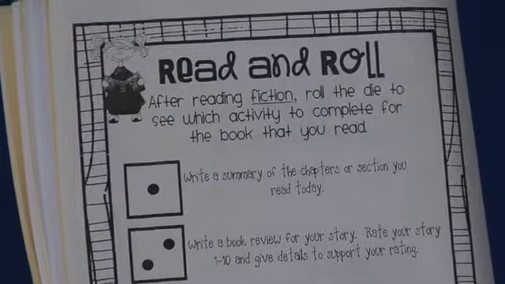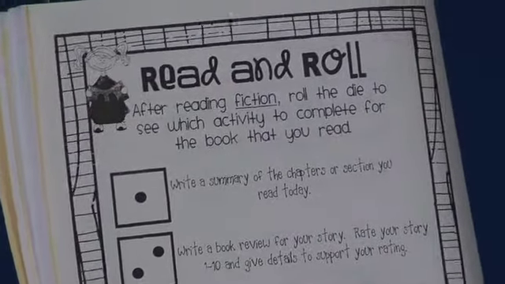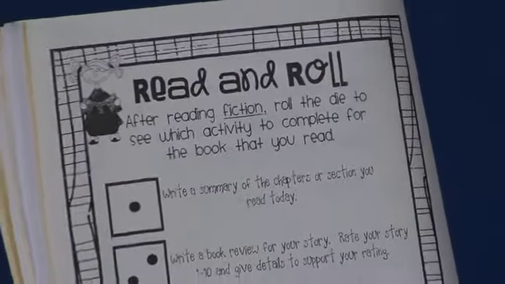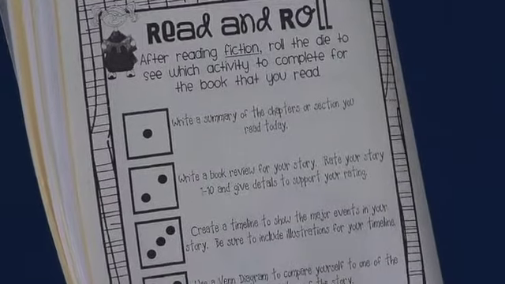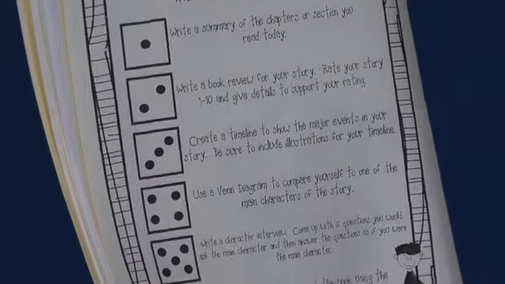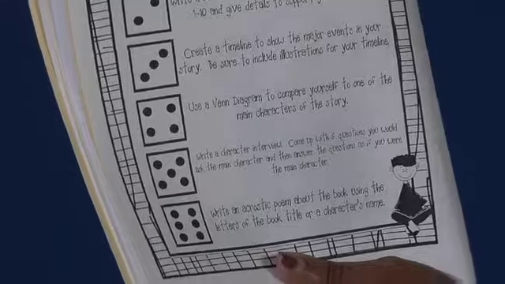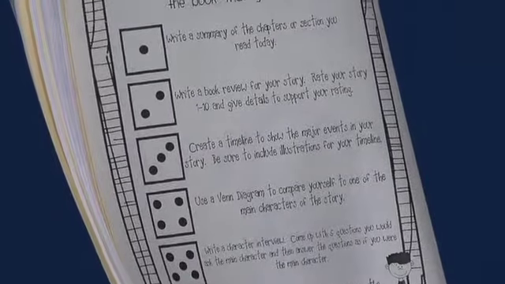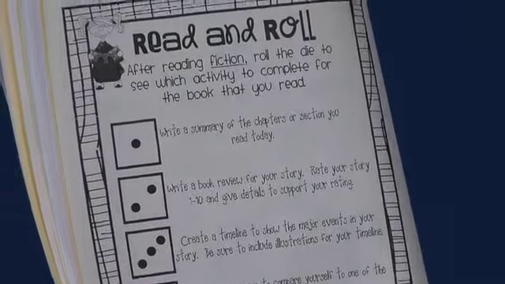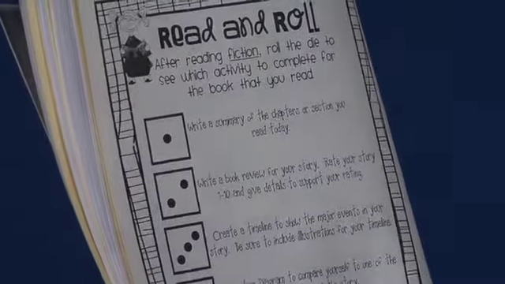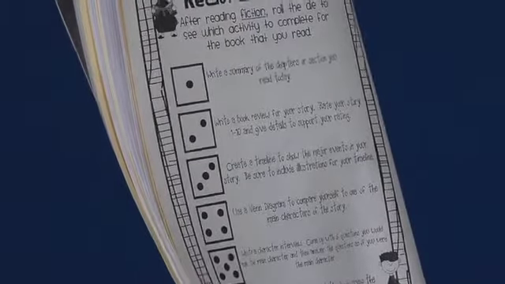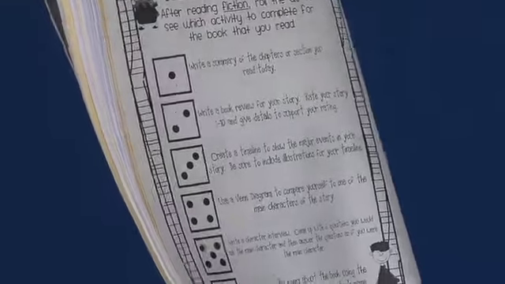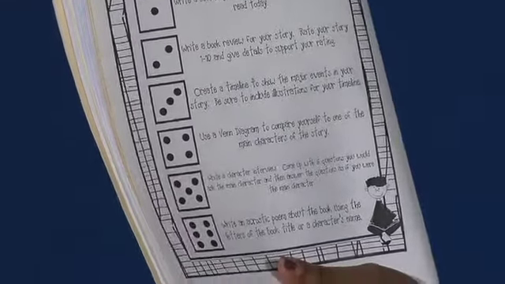There are 2 different types of dice game included in this resource book as well. The first is entitled Read and Roll. What happens is your child takes a die, they roll it, and according to the number that comes up, that's the type of writing activity that they do. So for example, if they roll a 1, they would write a summary of the chapter or section of the book that they read that particular evening. If they rolled a 3, they would create a timeline to show the major events in their story, but they have to also include illustrations.